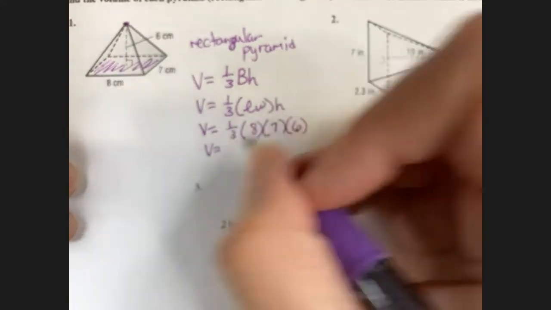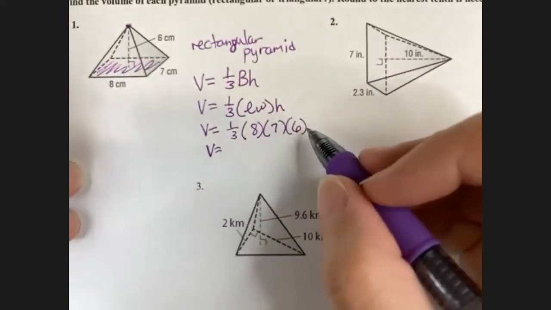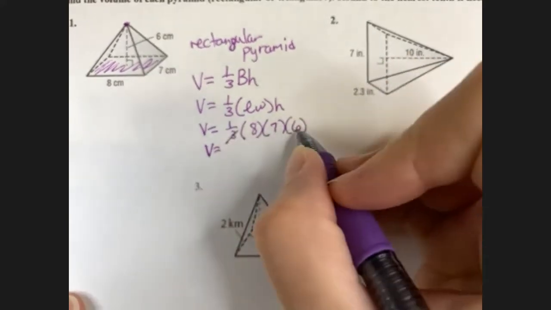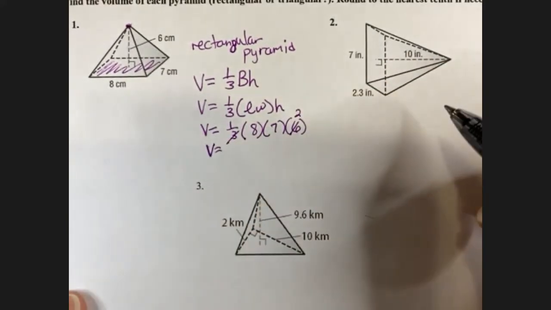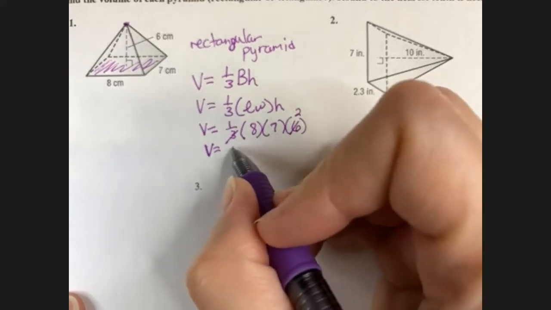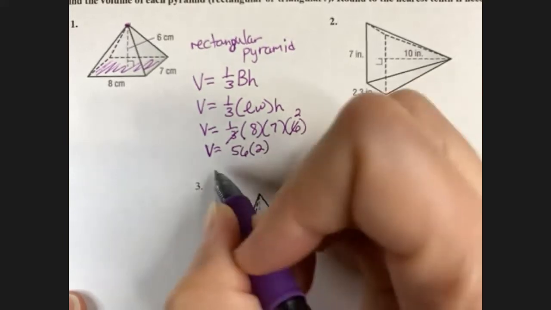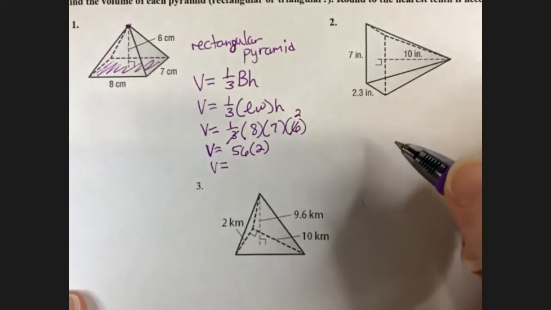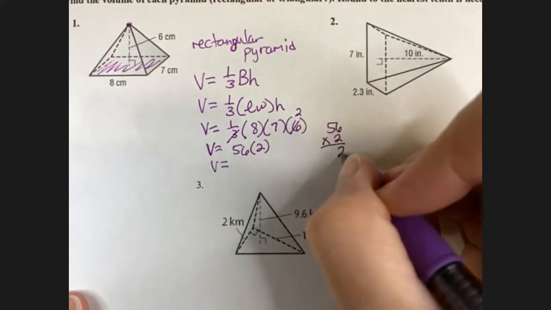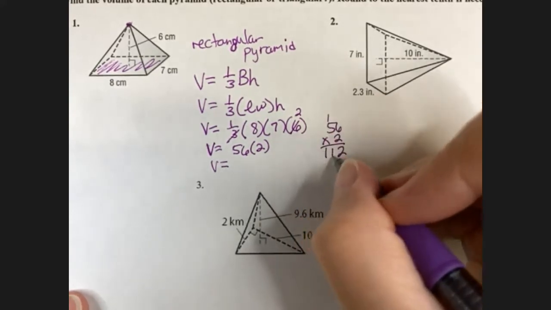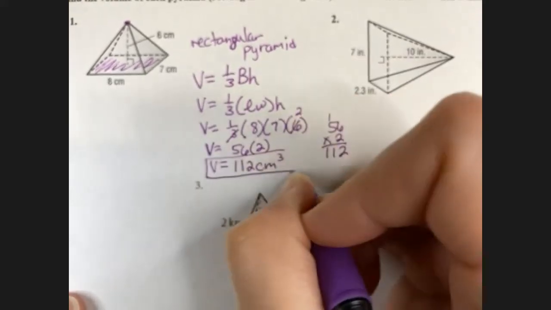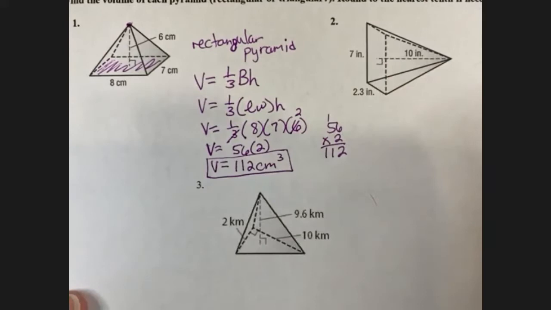So once it's all multiplication, it doesn't matter what order I do this in, but I can go ahead and take 1/3 of 6 because I know 3 goes into 6, and I'm just going to do it like this, 2 times. Woohoo! And I'm going to say, okay, let's see, 8 times 7, that's 56. Some of you don't know that. We got to get your math skills down. So 56 doubled. So that's 56 times 2. We'll do a little math over here to the side. 10 and 1 is 11. And I get 112 centimeters cubed. That's the volume of that pyramid.